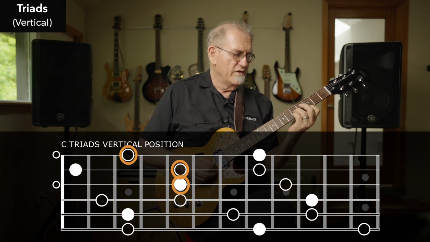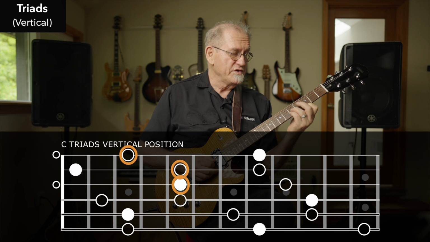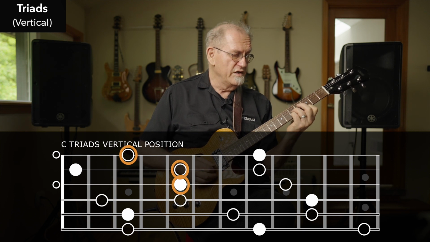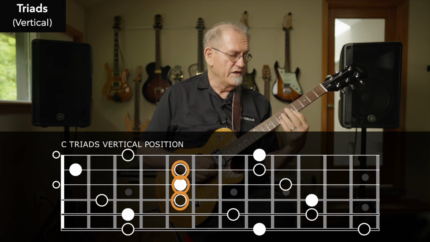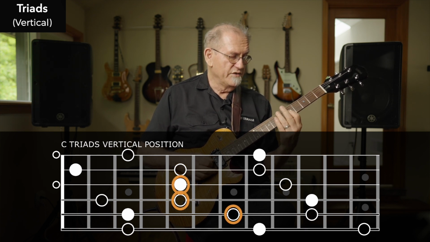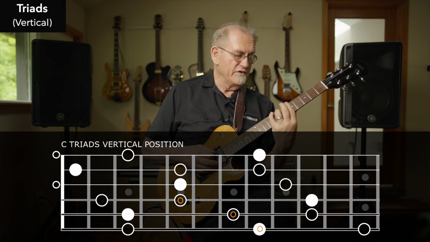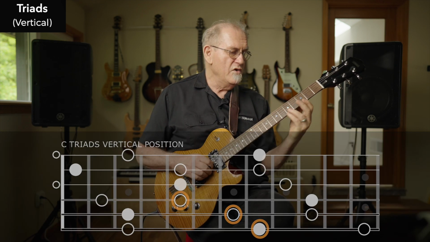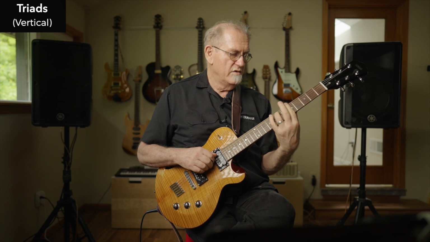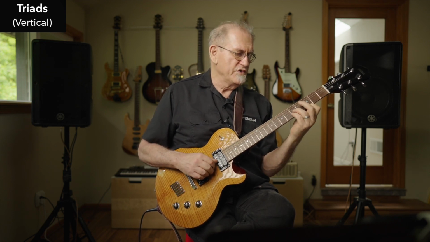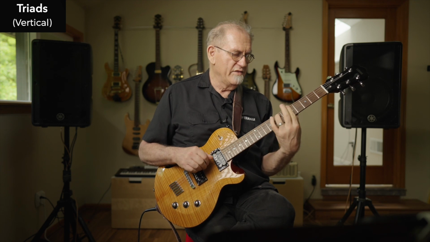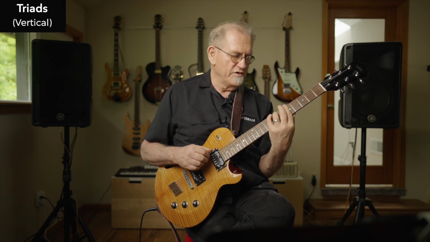We've got root position, C, E, G, G, C, E, E, G, C, and then finally C, E, G. Now notice we're crossing positions. This is position 2. When we add the low E note, we're now in the third position based off of the G chord.